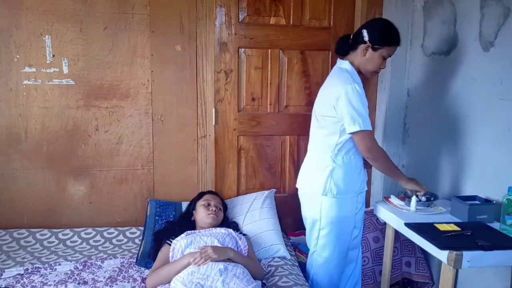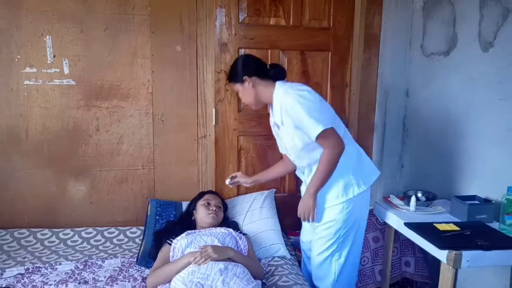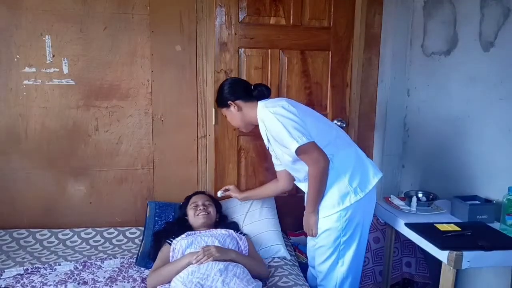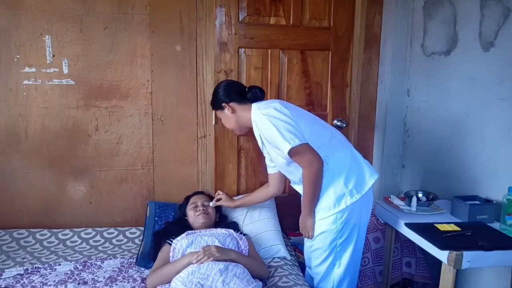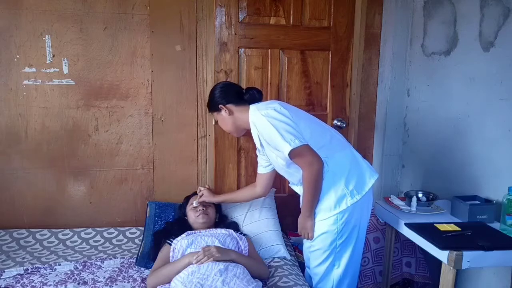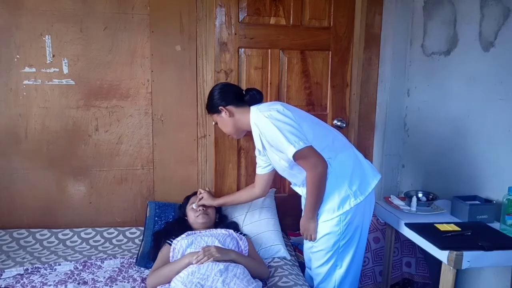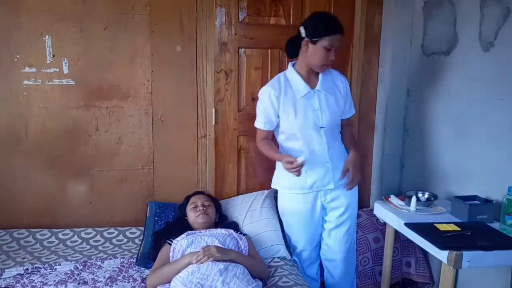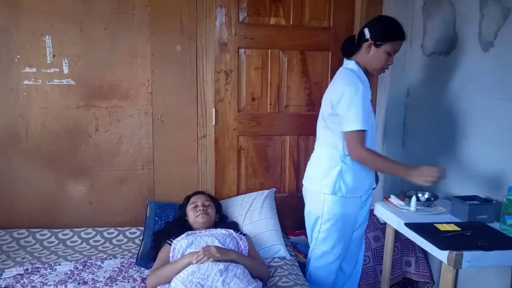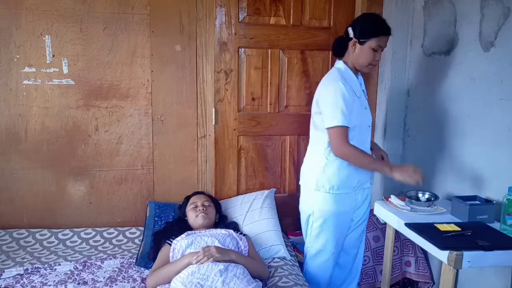Clean the affected eye of the patient with cotton balls moistened with normal saline solution from inner to outer canthus. Can you please close your eyes, ma'am? And then uncap the medication container.